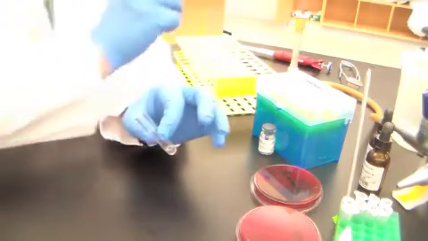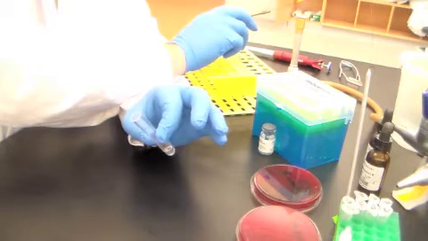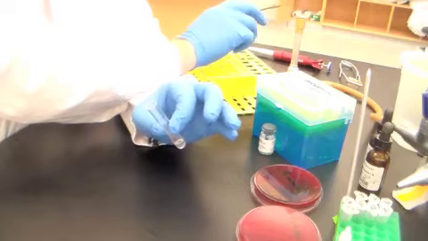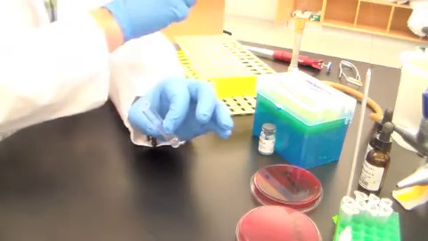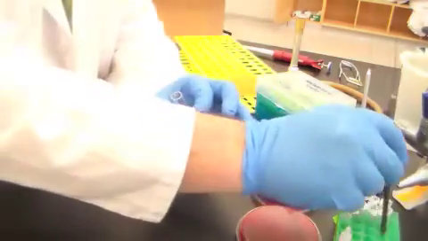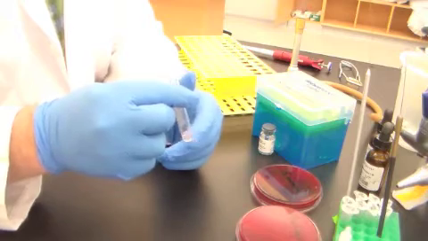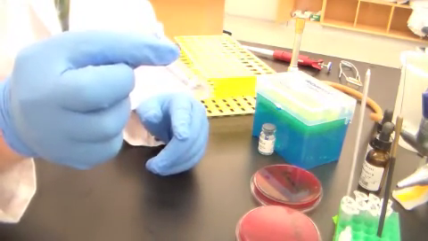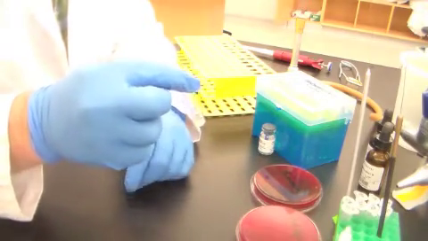I'm going to sterilize this loop before I set it down, because remember that we're dealing with a human pathogen here, and hopefully you'll identify which one of these species is most likely to be virulent based on the presence of coagulase. So I'm just going to gently mix that a little bit. And you can see a little bit more turbidity to that plasma now that the staphylococci are mixed in there.